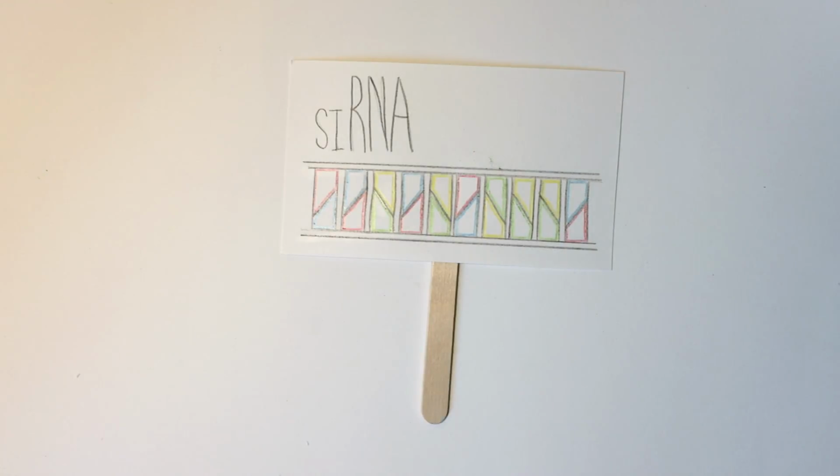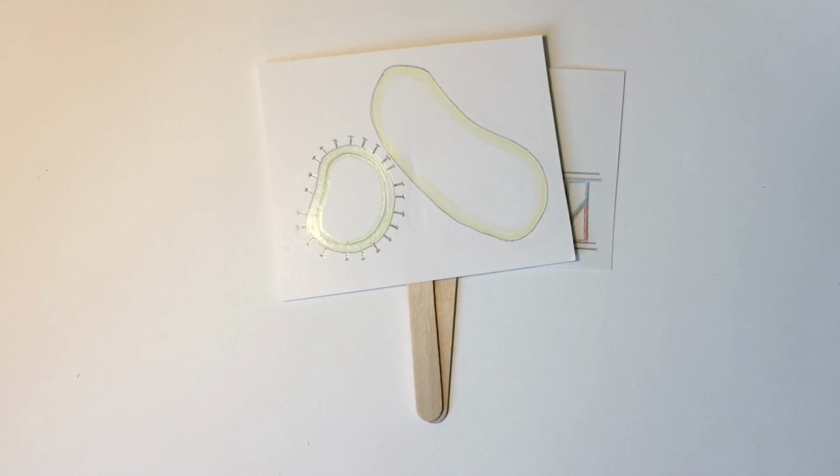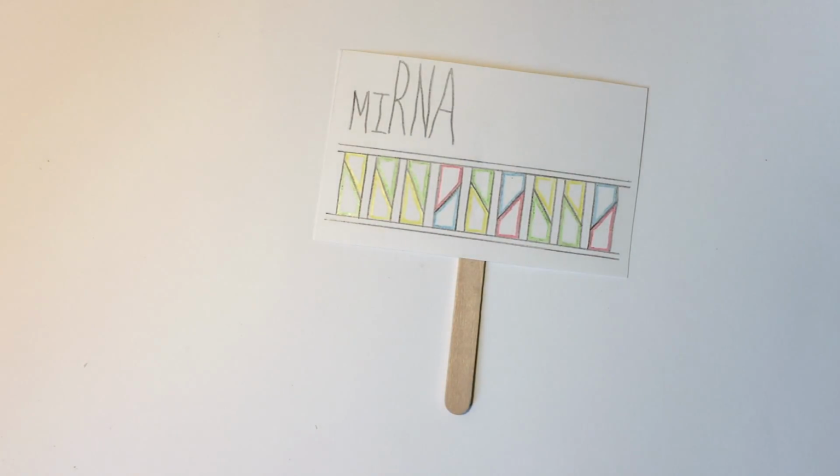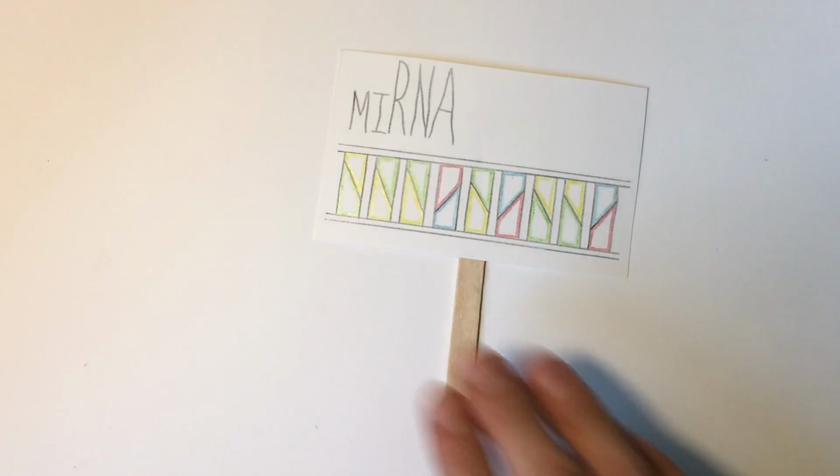siRNA stands for short interfering RNAs. These are not endogenous. They are usually a result of viral or bacterial infection or another method of introduction of foreign DNA. miRNA stands for microRNAs. These are endogenous sequences in the genome that can be expressed in response to a signal.